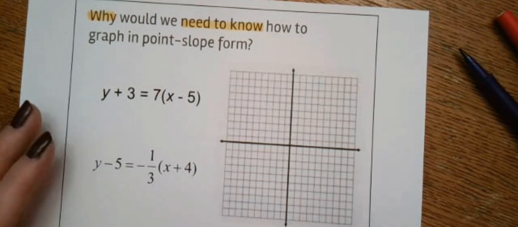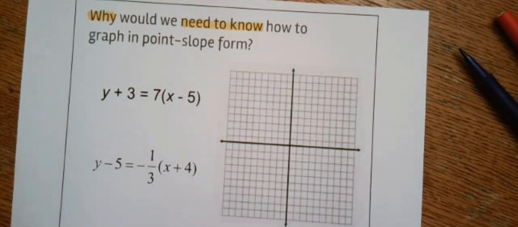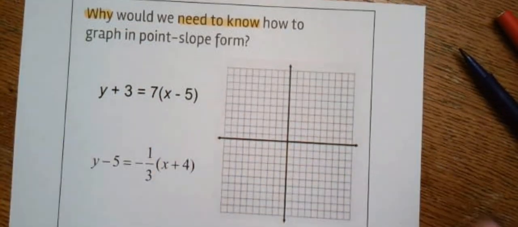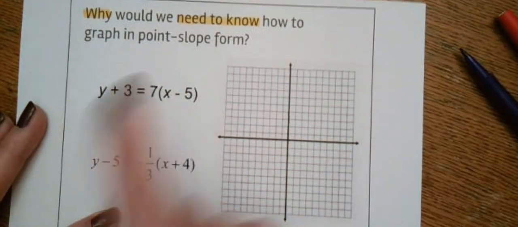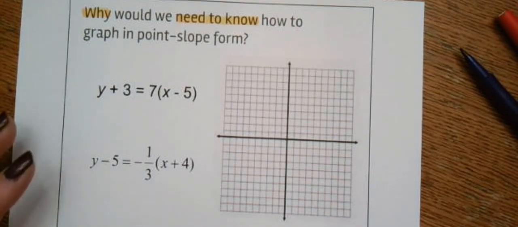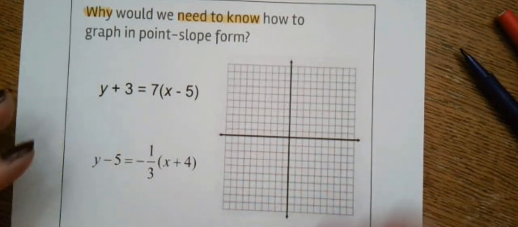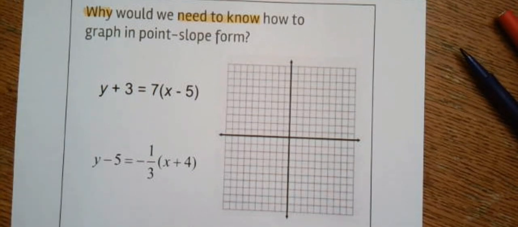Why would I need to know how to graph in point slope form? Why do I need to know how to do that? When Mrs. Johnson clearly taught us how to just rewrite this as y equals mx plus b, why do I need to learn how to graph in a different form? Generally, I would ask you this question and we would discuss it.